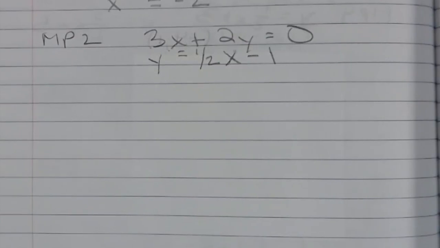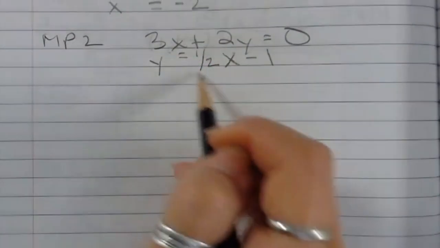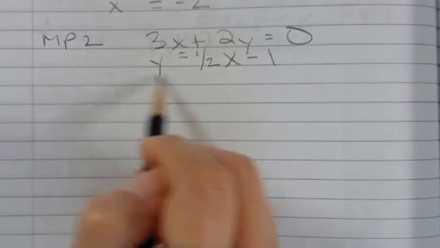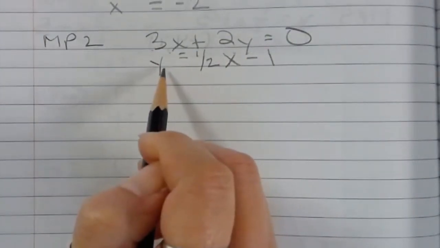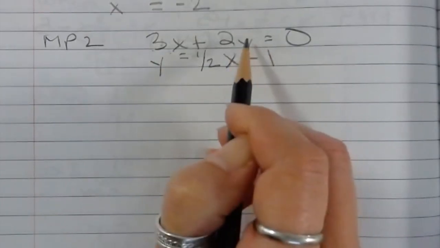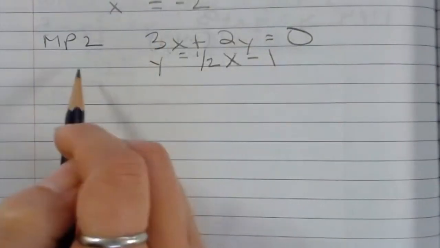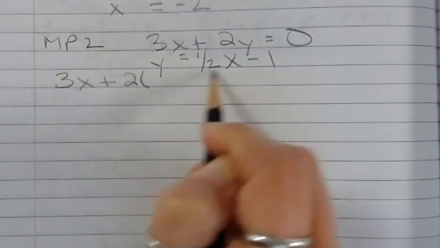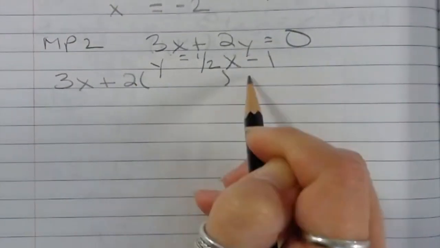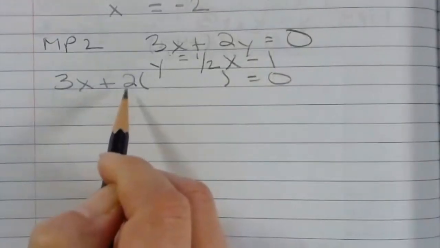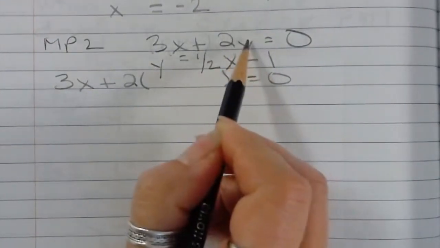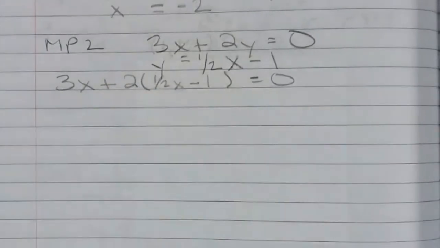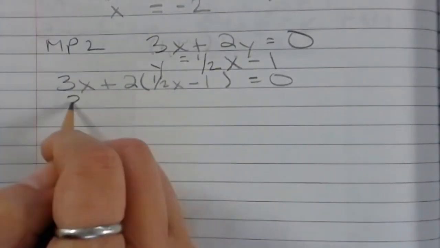Alright, so I'm going to do monitoring progress 2, because it has a fraction and the substitution is a little different. I already have my y isolated, this variable, so now I'm going to plug it in for this y. And anytime I plug something in, I'm always going to put parentheses. So 3x plus 2 parentheses equals 0. And in this parentheses, I'm going to put whatever was y, which is 1/2 x minus 1. Now I'm going to simplify.